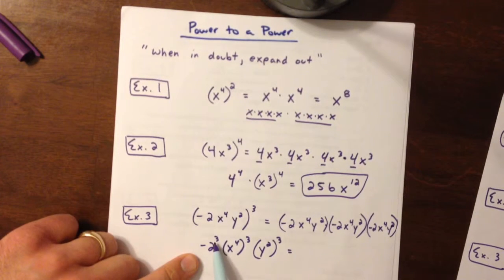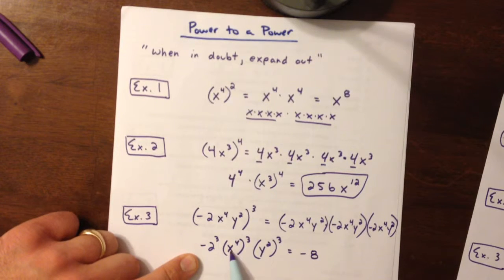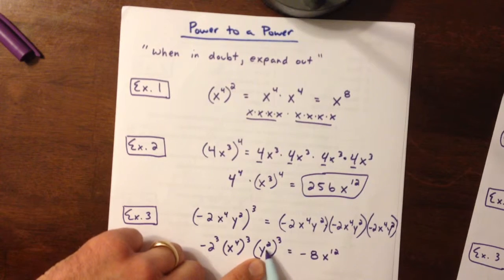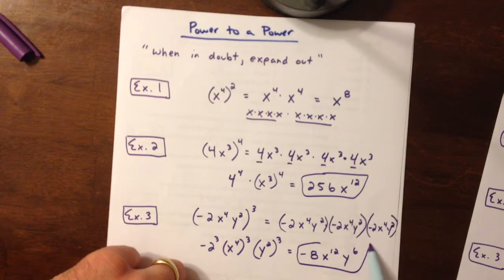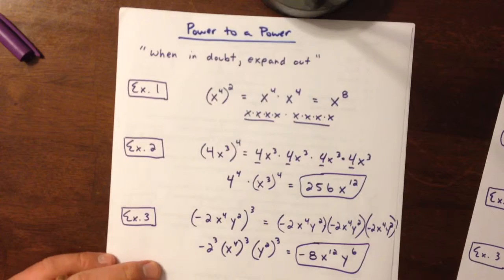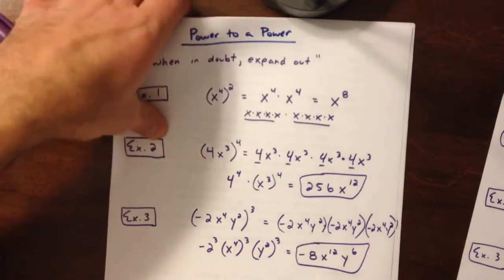So negative 2 to the 3rd power is negative 8. I have 3 x to the 4ths. That's going to make x to the 12th. And I have 3 y squareds. 3 y squareds is going to be y to the 6th. And that concludes that.